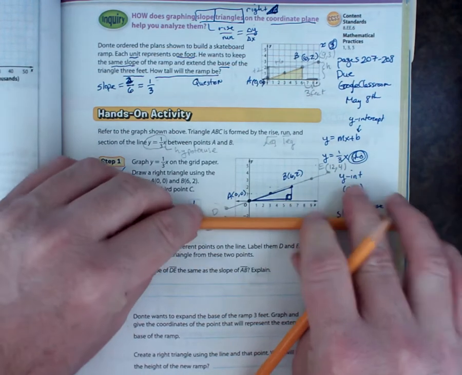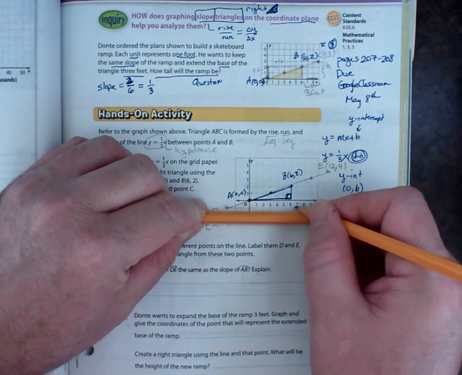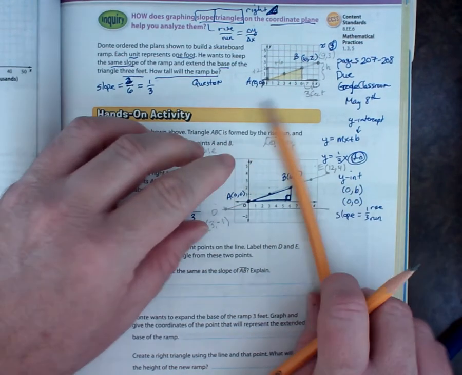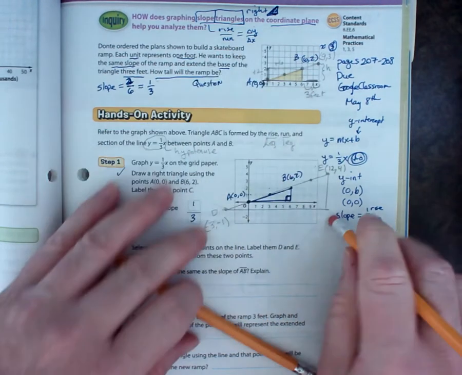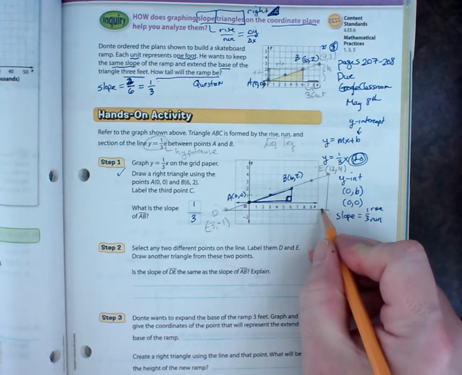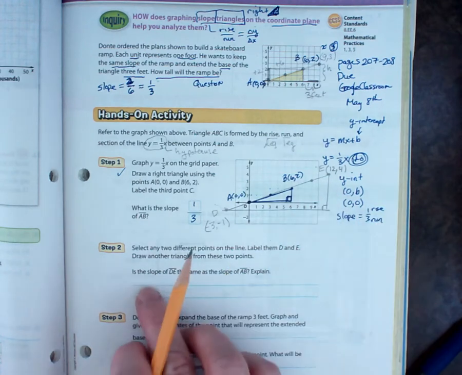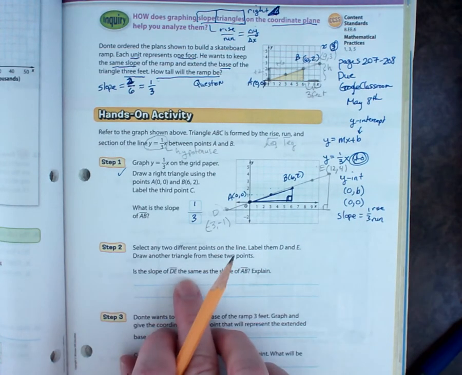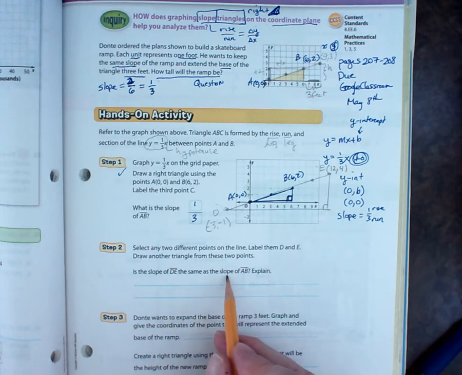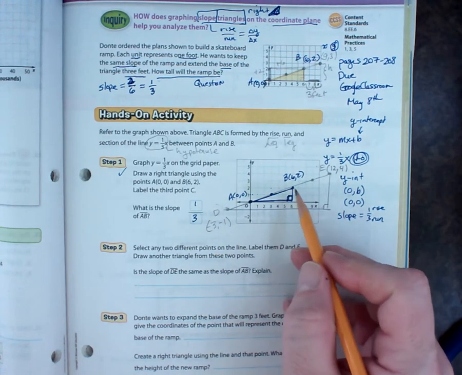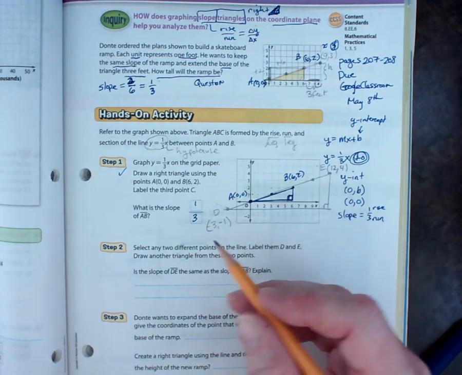And I have to finish the triangle. Vertical line. I don't have a ruler with me. It's a right triangle, and there you go. You have a new triangle. Is the slope of line segment DE here the same as the slope of AB? Doesn't it rise and run at the same rate?